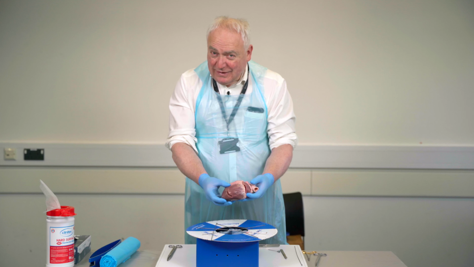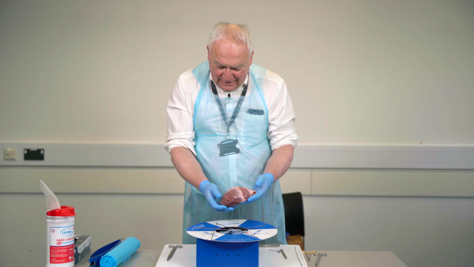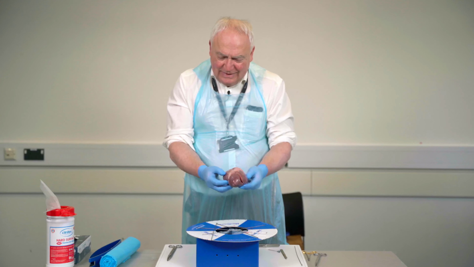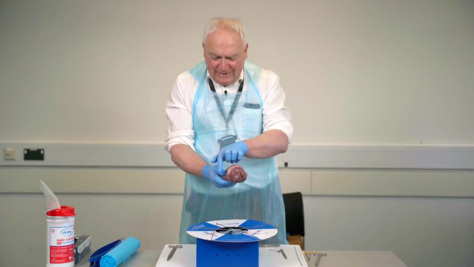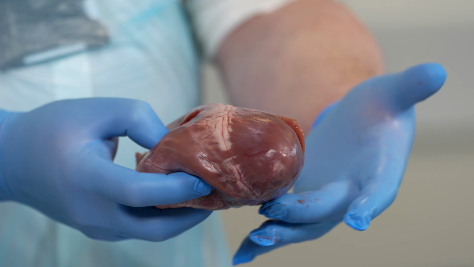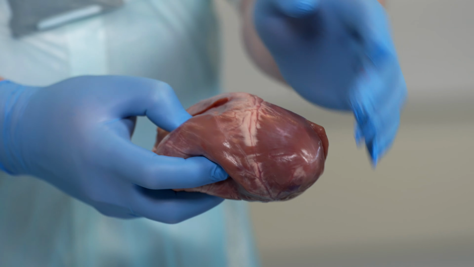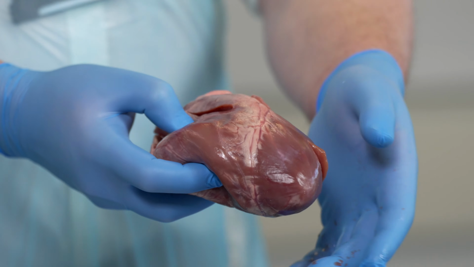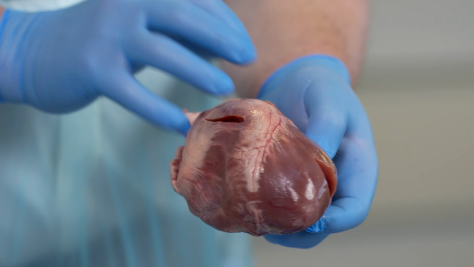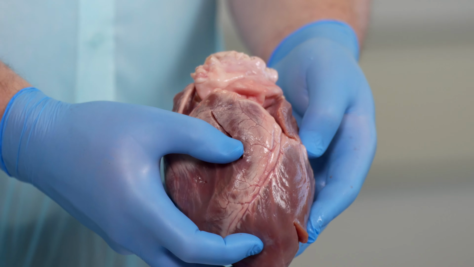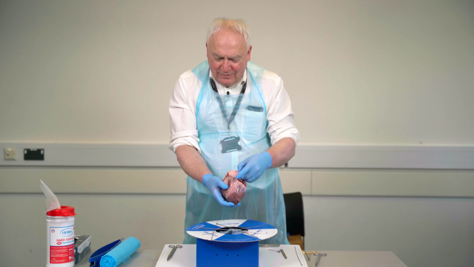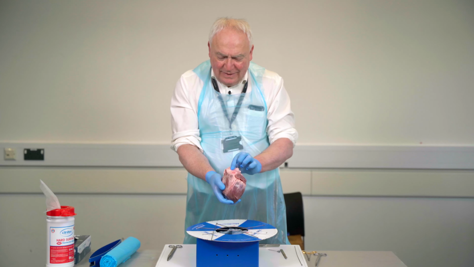I want to start just by looking at the external surface of the heart. We can see that there is a convex side to the heart, this part here, and there's a more flat part underneath, which is the inferior surface of the heart. So we have a superior surface and an inferior surface, or an anterior surface and a posterior surface. And we have an apex and a base of the heart. At the level of the base of the heart, we have the great vessels coming out from the right ventricle and from the left ventricle.